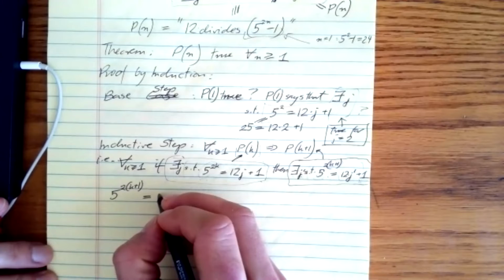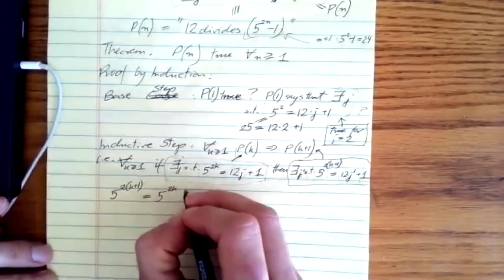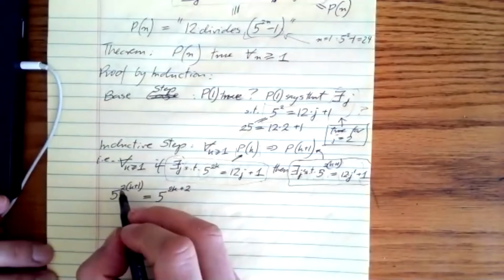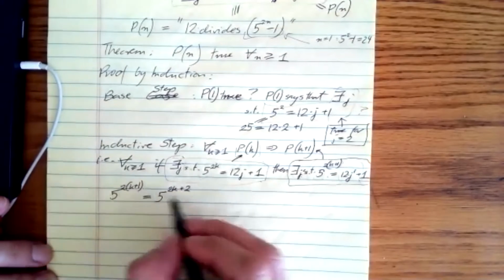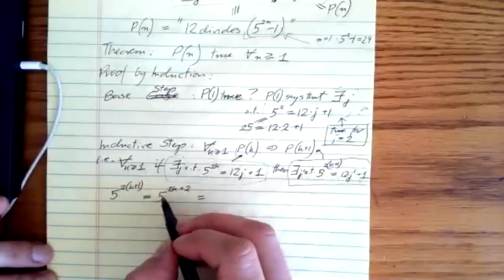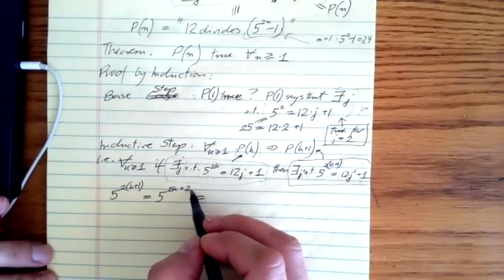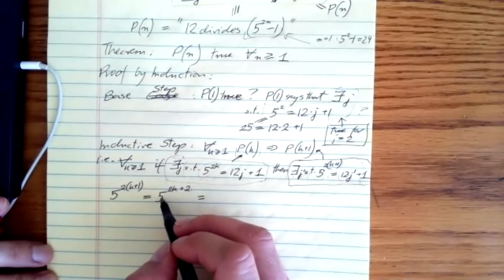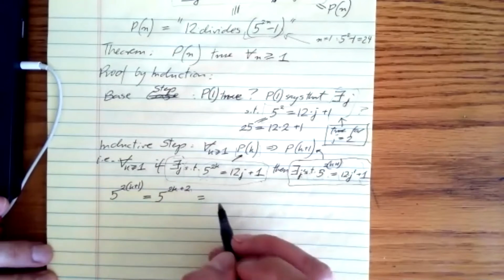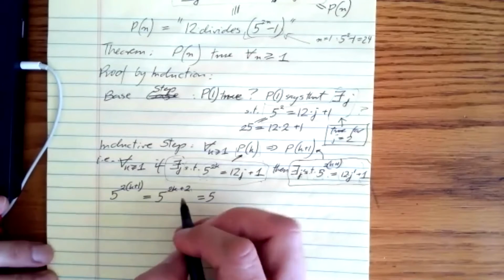Well, what is this? This is the same as 5 to the 2k plus 2. So this is the 2k plus 2, but it's just a rewrite. Now, when you take a base to a power which is a sum of two powers, what's the rule for evaluating this?